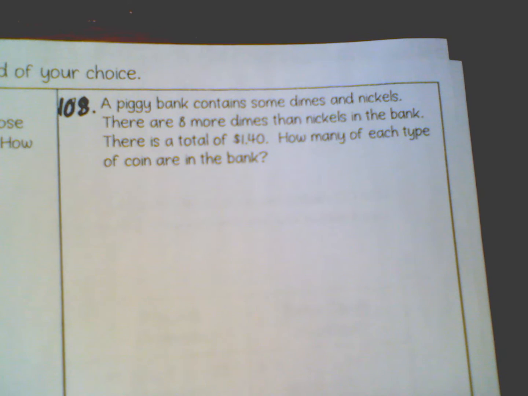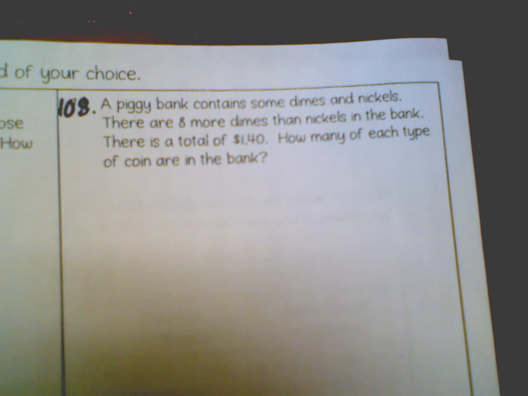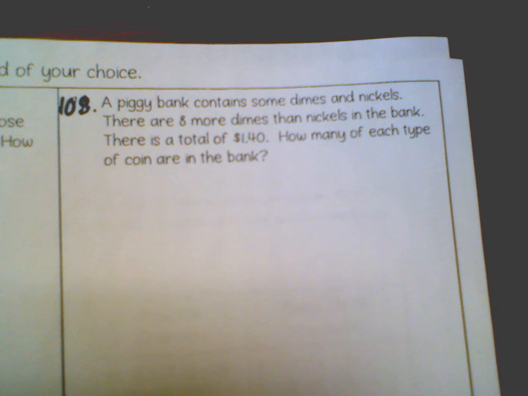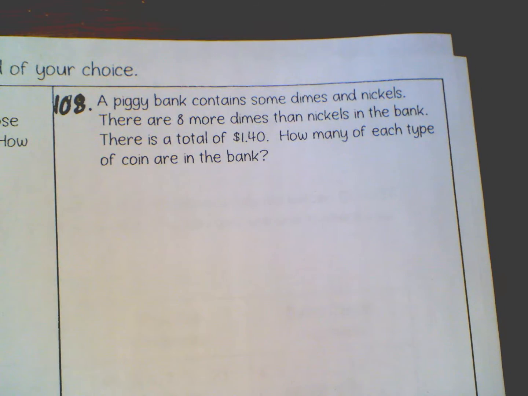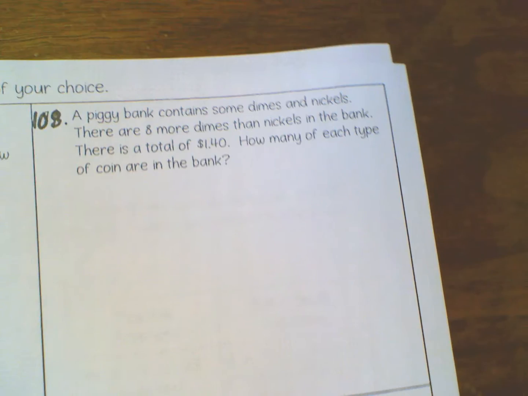Hey guys, I've been asked to look at a few of these word problems that were in your packet last week, just to make sure we finish that up and everybody's on the same page and good to go. So I'm going to look at 108, 109, and 111. We'll see how far I can get in this first video.